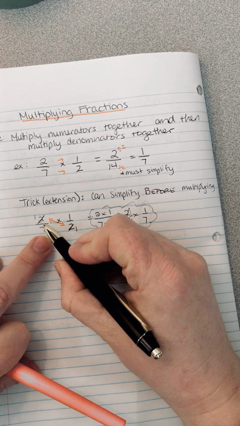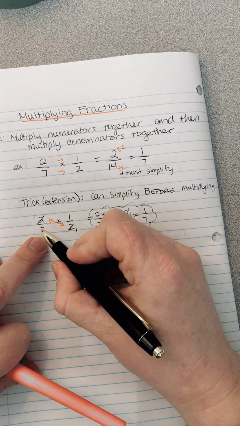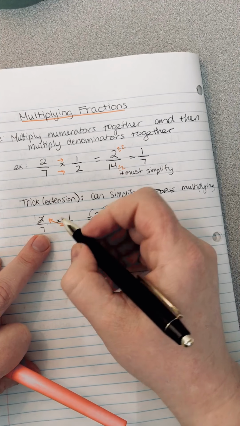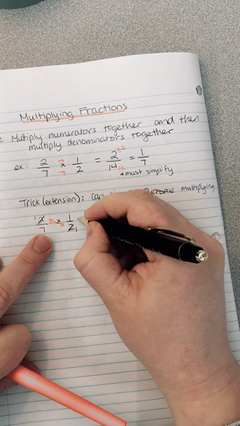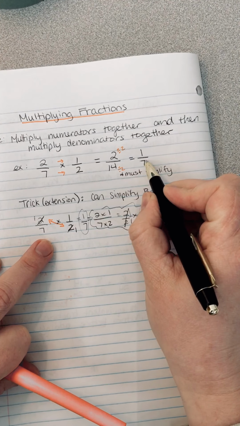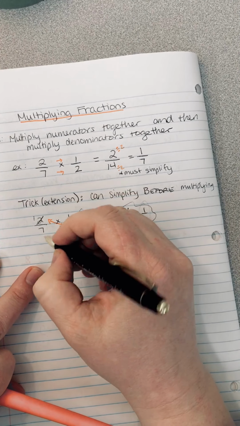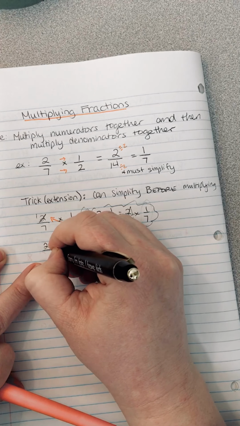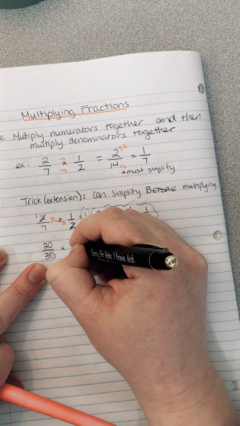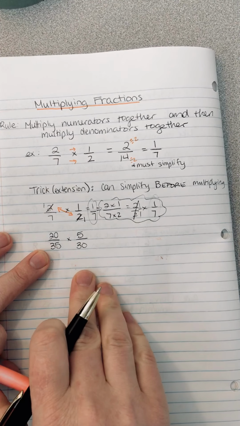But if you look back here, if I simplify across the multiplication sign first, 1 and 7 is not easy, you can't do anything, but 2 and 2 can. Now you have 1 times 1 is 1, and 7 times 1 is 7. So you can get to the same answer faster. It's really straightforward with something small like this, but if you had a slightly bigger question, like 20/35 times 5/30. Not much harder, just a bigger question.